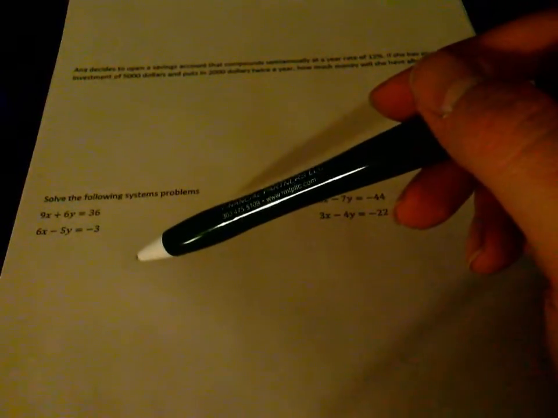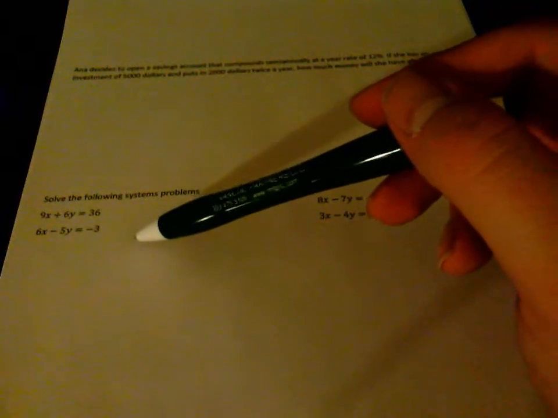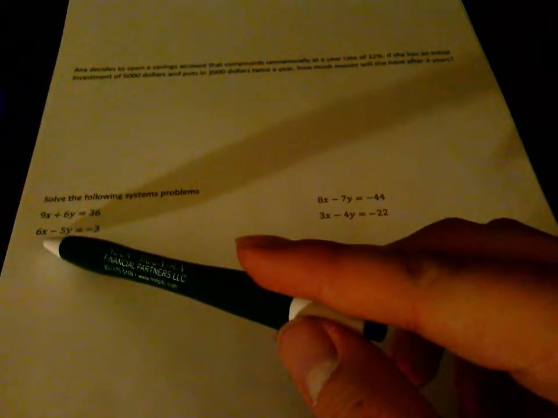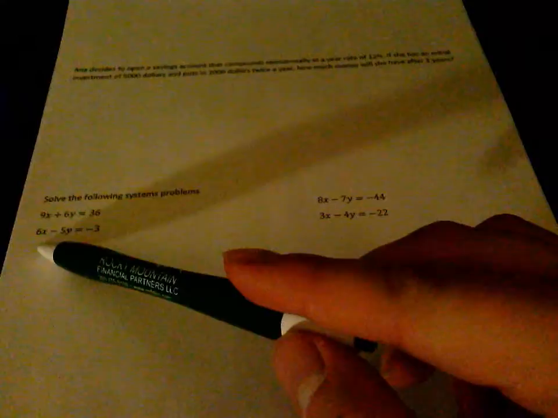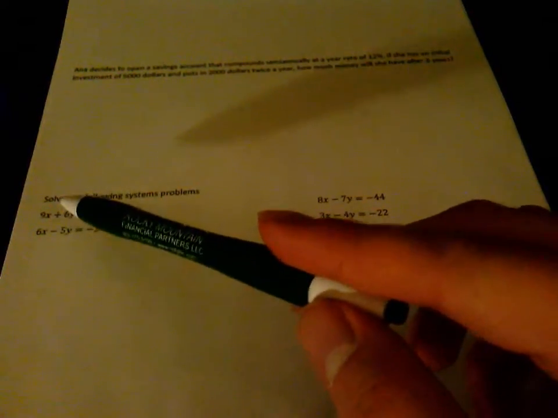So, what you have to do is pick what letter you want to eliminate. I'm going to look at this and think in my head, alright, which letter is easier to eliminate? Can I multiply 6 to get to 9 or 9 to get to 6? No, I can't. Can I multiply 6 to get to 5 or 5 to get to 6? Once again, the answer is no.